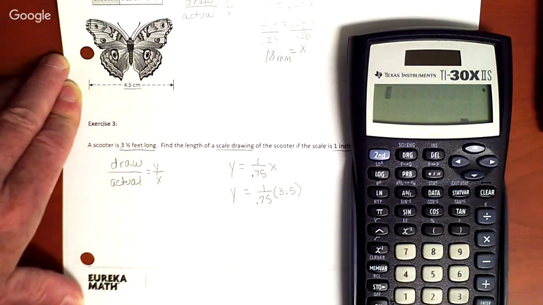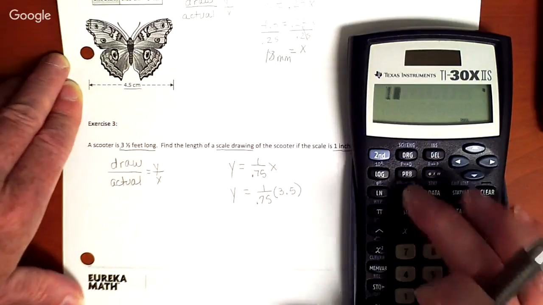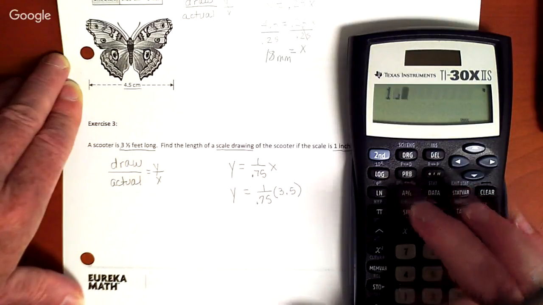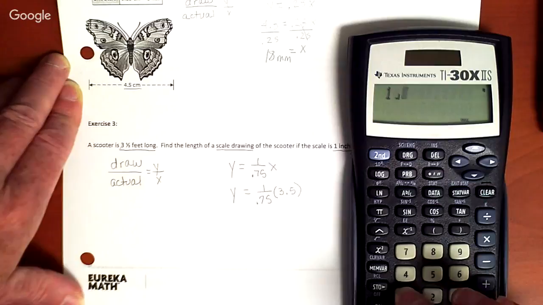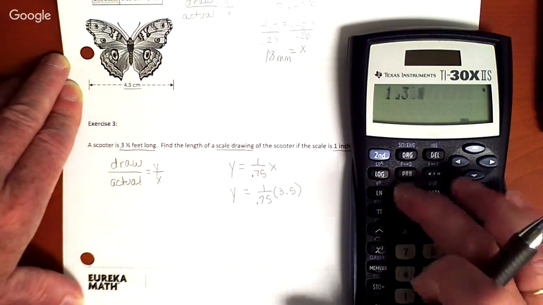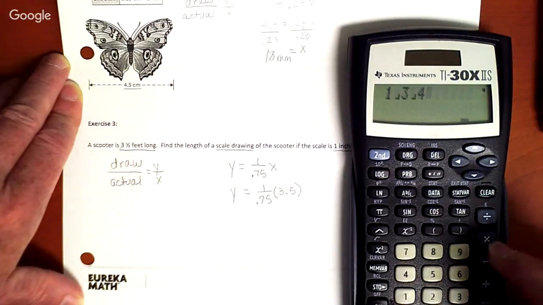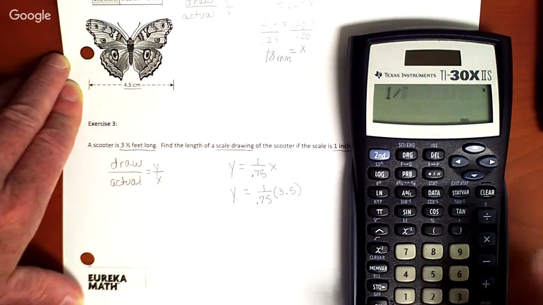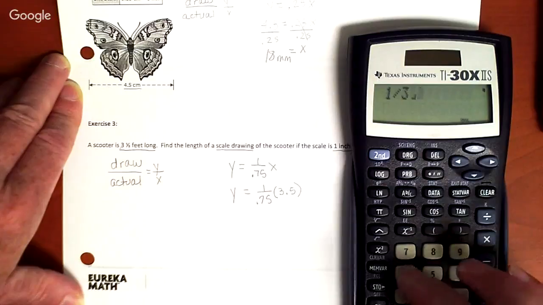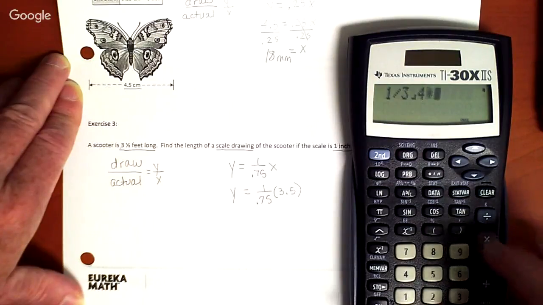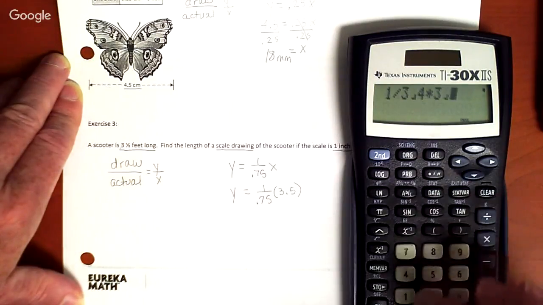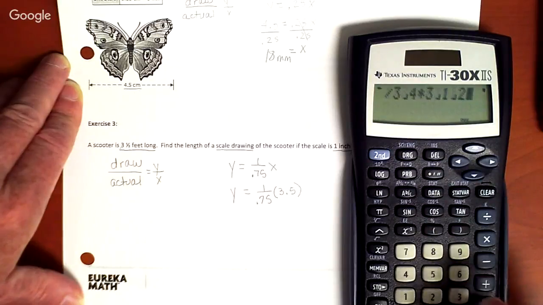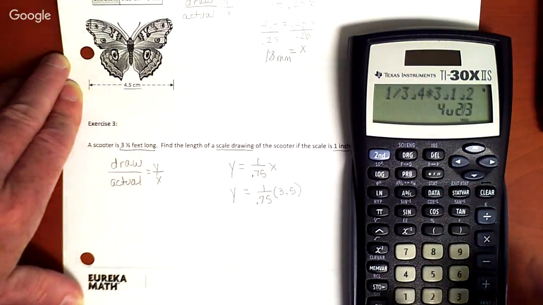So I am going to have to leave it as a fraction. So 1 and 3/4, which is 4 2/3.